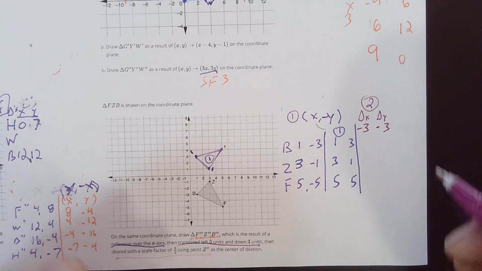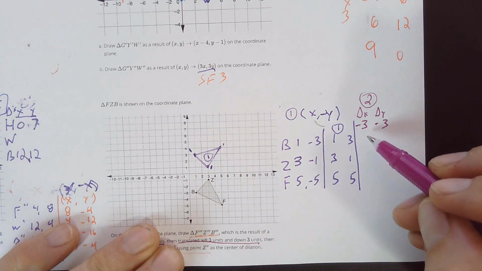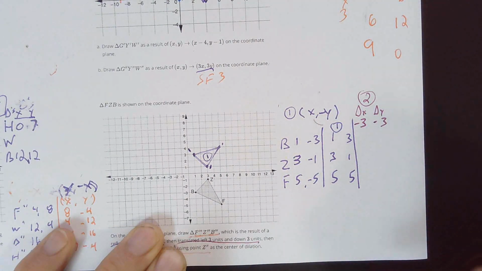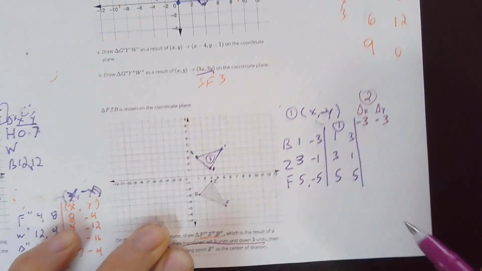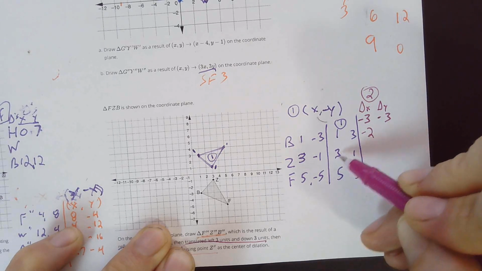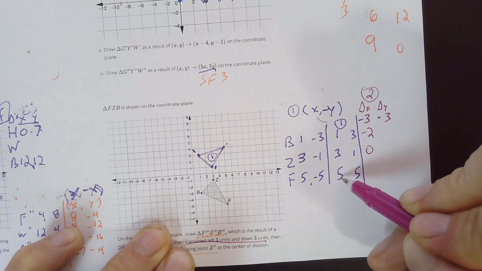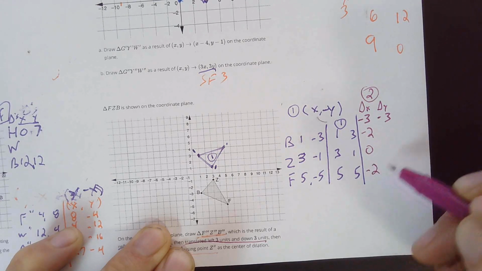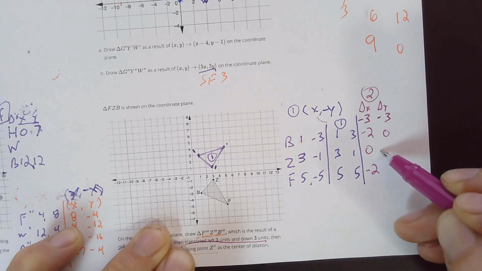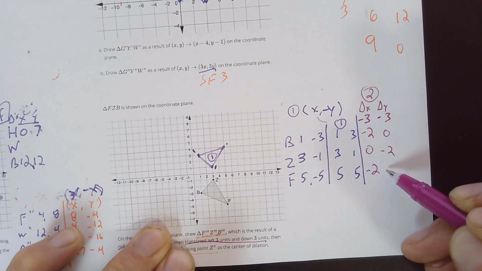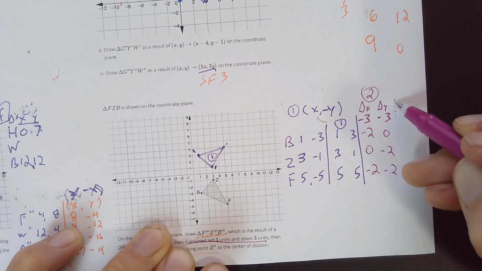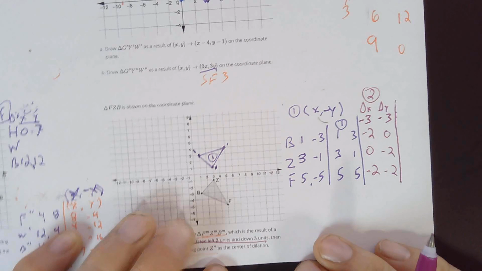Now I'm going to take each one of these and do some simple math. Negative 1 minus negative 3 is negative 2. 3 minus negative 3 is 0. 5 minus negative 3 is negative 2. 3 minus negative 3 is 0. 1 minus negative 3 is negative 2. 5 minus negative 3 is negative 2. So these are my new points for my new polygon.